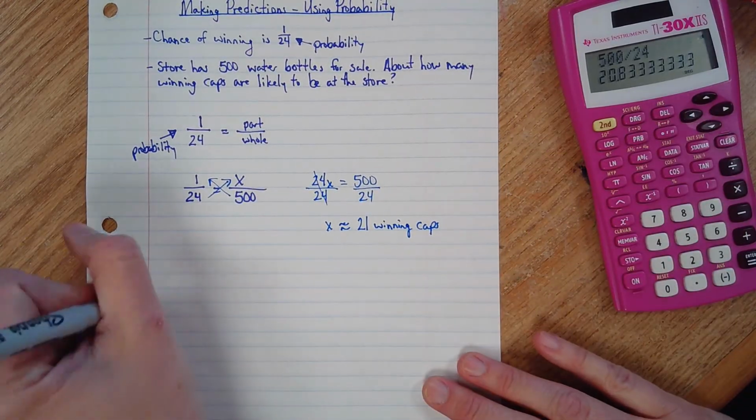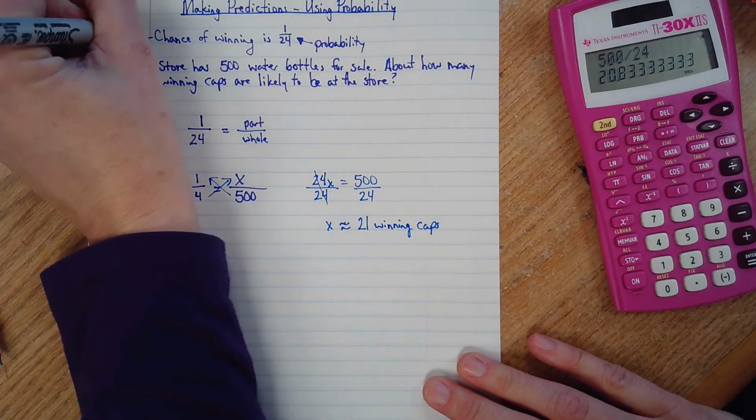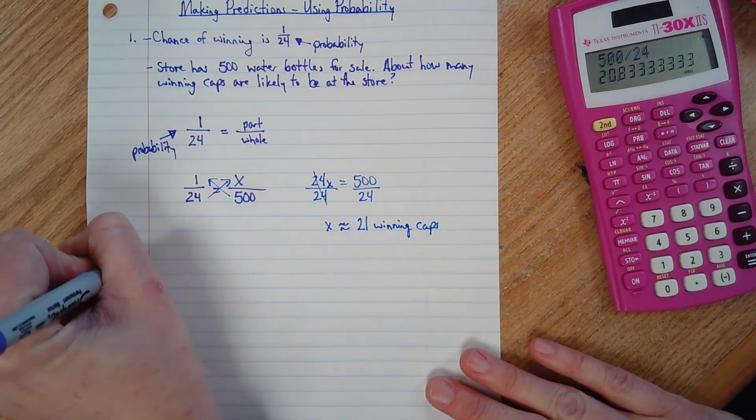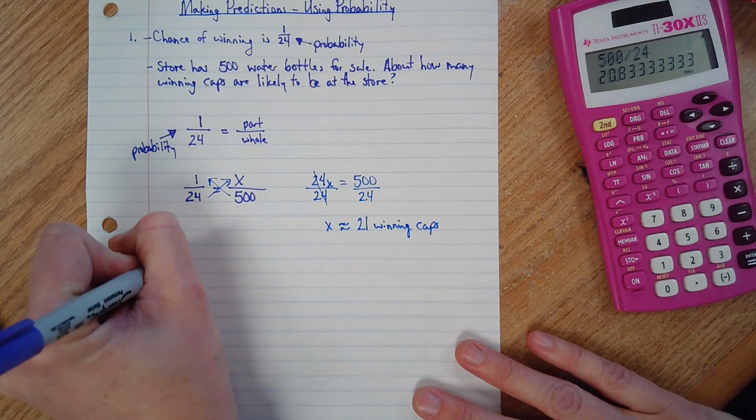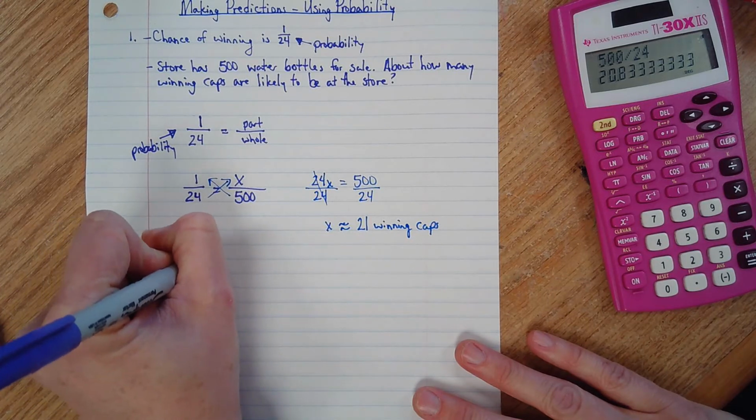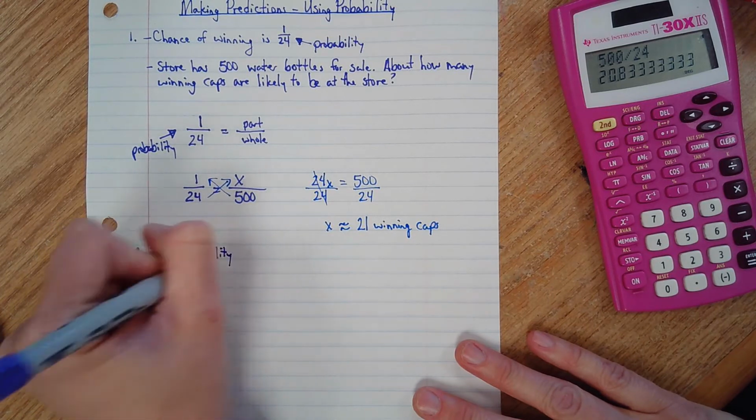I'll call this problem 1. You write it out and then you can pause the video to do it.